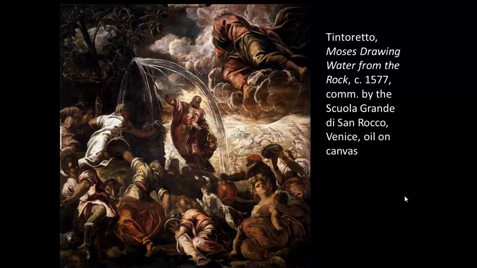Tintoretto uses contrasts in dark color with very bright highlights. More contrasts include dramatic gestures and movements in the paintings, which provides an energetic attitude for the painting as a whole. There's a lot of activity going on here.